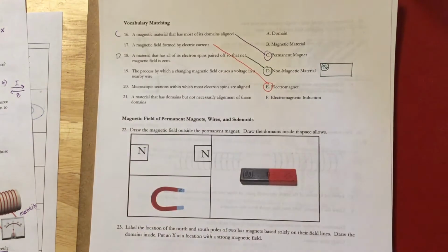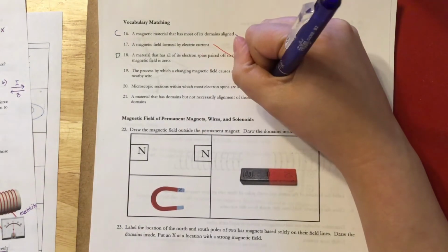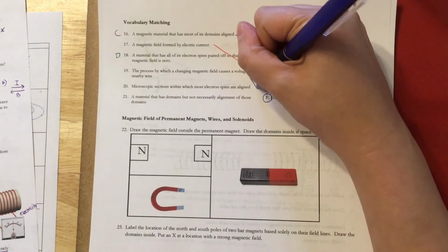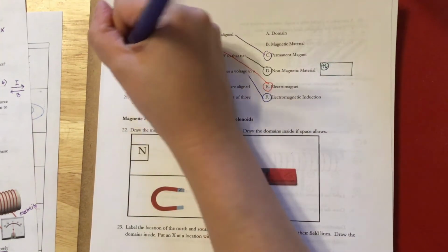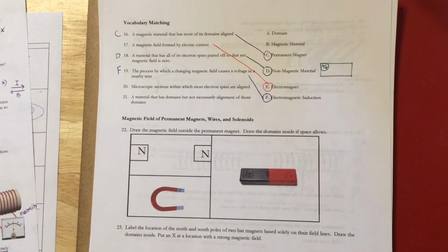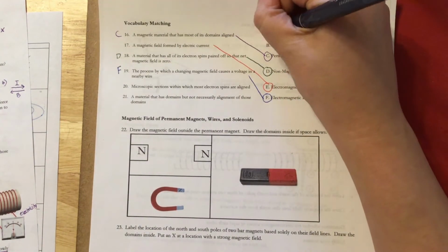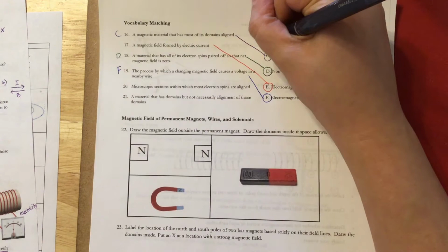So, the process by which changing a magnetic field causes a voltage in a nearby wire. That's going to be electromagnetic induction, which you'll also hear me just call induction for short. We know a domain is a microscopic section within a material in which most of the electron spins are aligned. Keyword for domain: domains are microscopic.